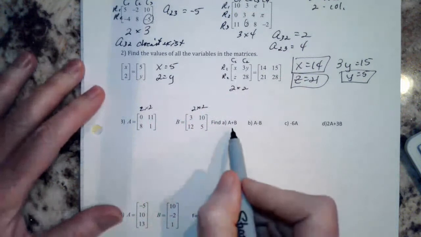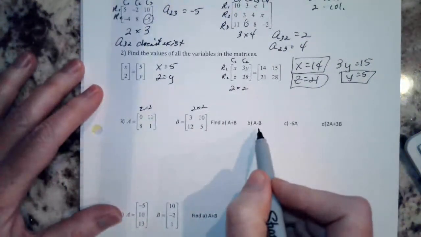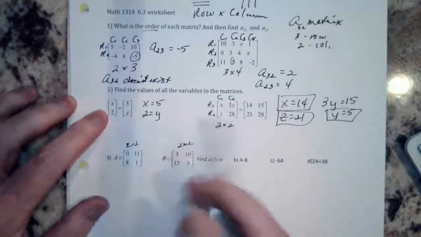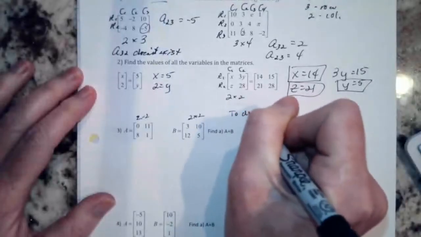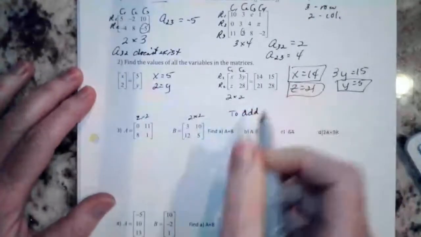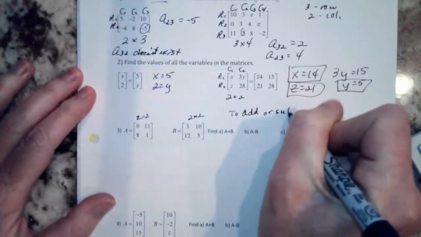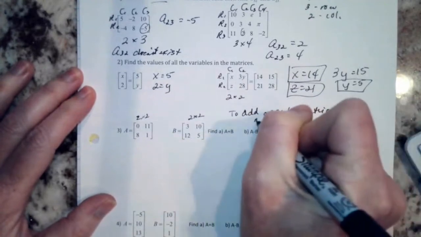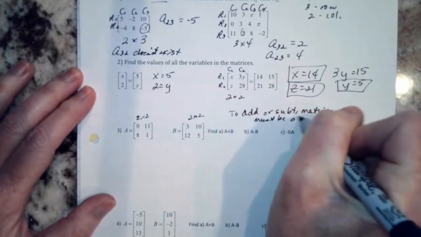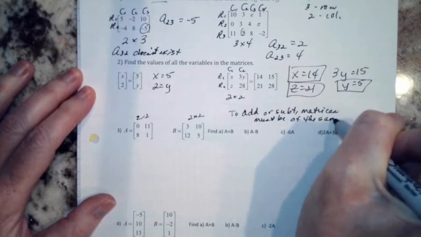Okay. In order to add or subtract, the matrices have to be the same order, just like up here they had to match. They have to match here also. So to add or subtract, matrices must be of the same order.